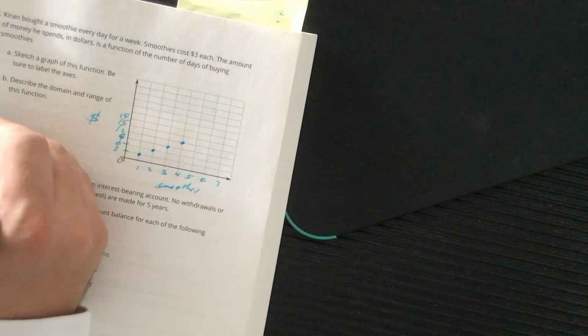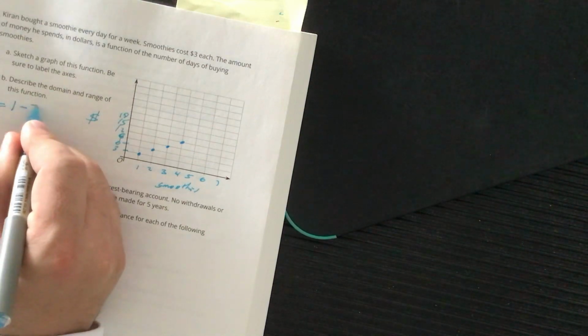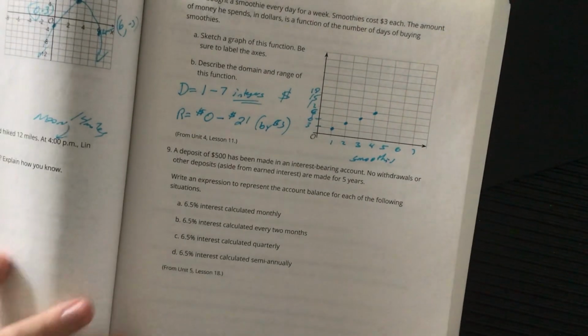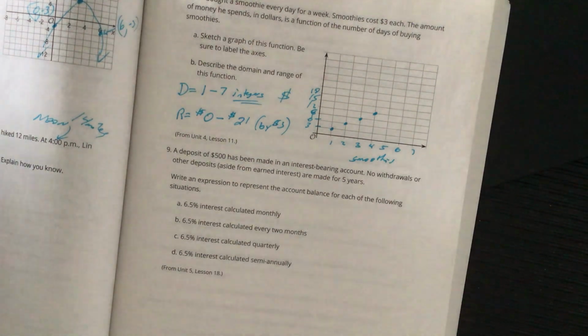No. Describe the domain. Well, the domain is going to go number of days of the week, so 1 to 7. Integers or whole numbers. Every one represents a day of the week. Range, that means your fees. So it's going to be between $0 all the way to $21, 7 times 3. And by threes. 0 to 21 by threes, they're $3 apiece.